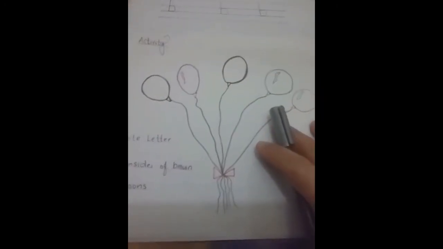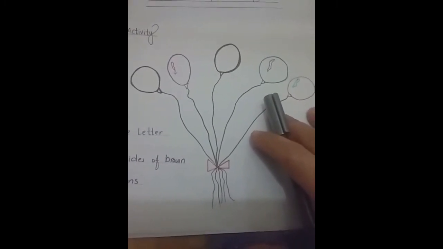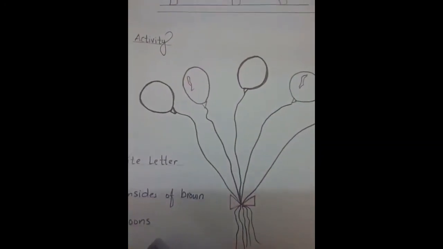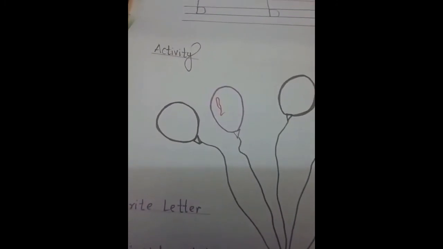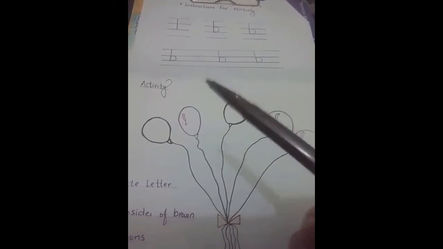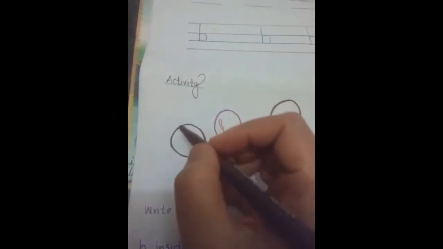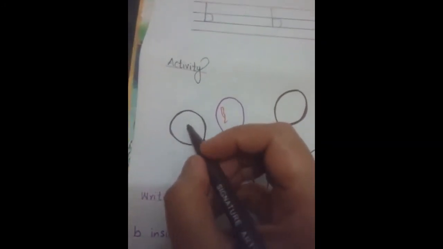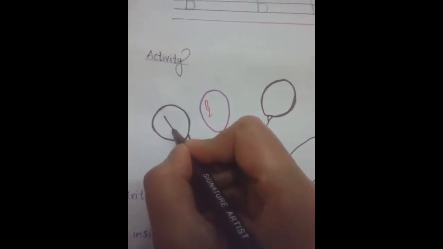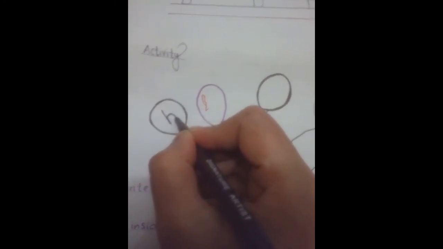Okay. Now we will do another interesting activity. Wow. Can you see it? Wow. Okay. It means we will write letter B. Yes, I have a brown pencil. I have a brown pencil. Okay. Now with this pencil, I will write small b inside this brown balloon. Yeah, like this.